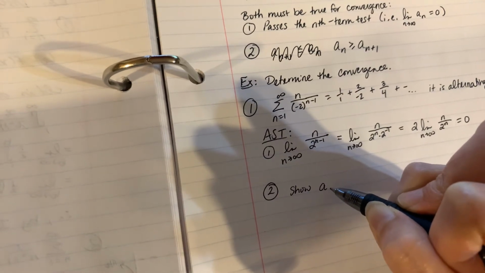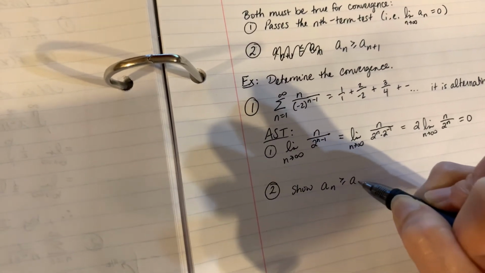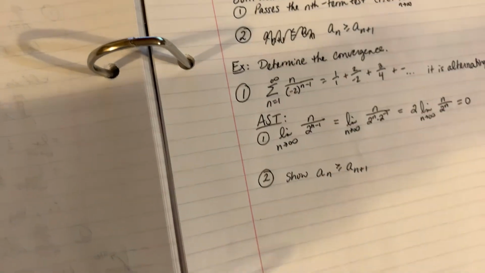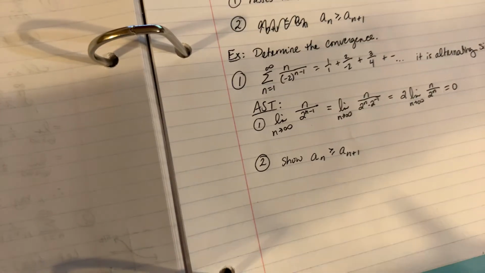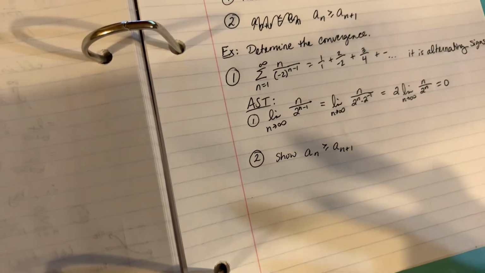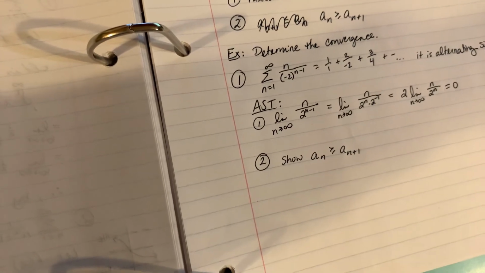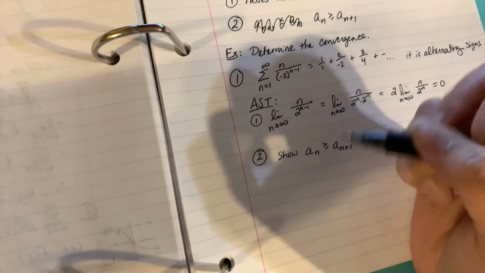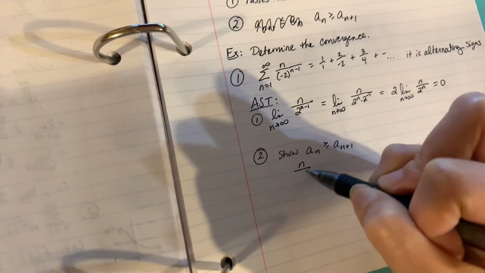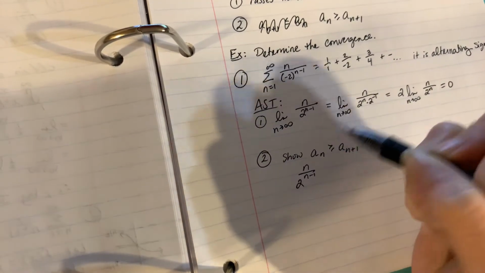Okay, 2. We need to show a_n is greater than or equal to a_{n+1}. Now we've done this before, so you have to do some scratch work for it first, and then go back and write it. So what's a_n? That is n over 2^(n-1).